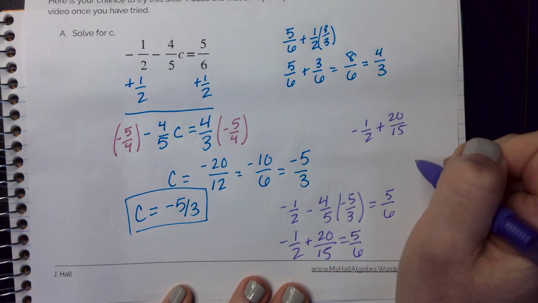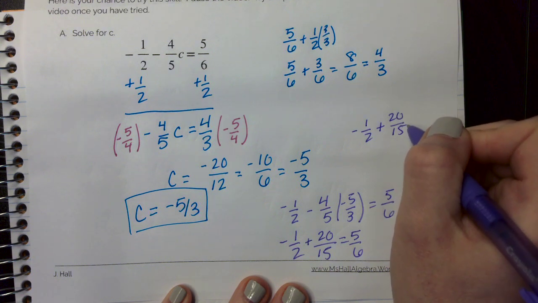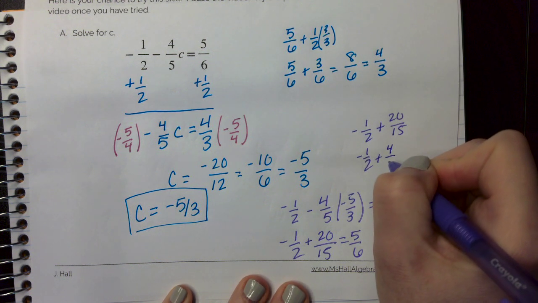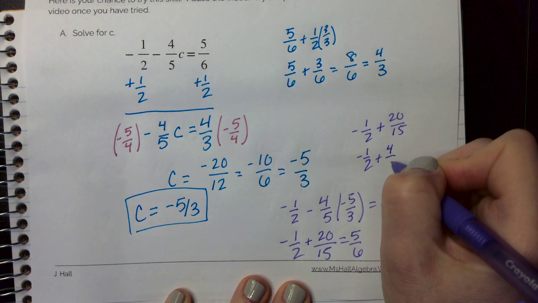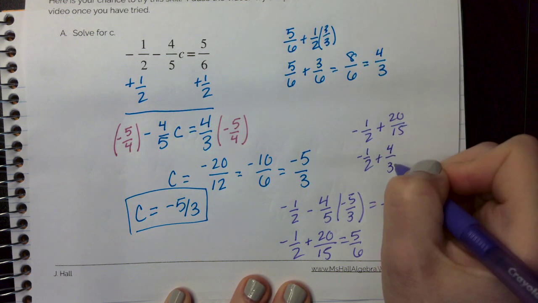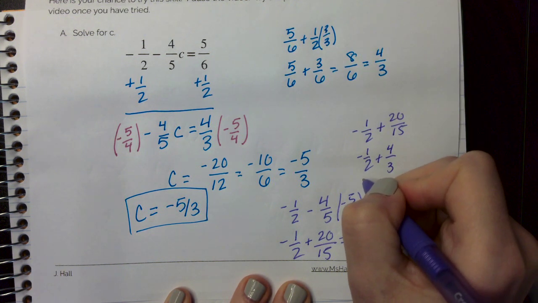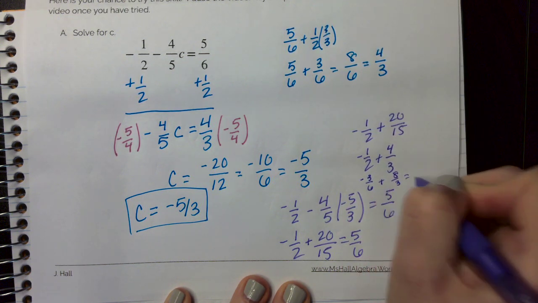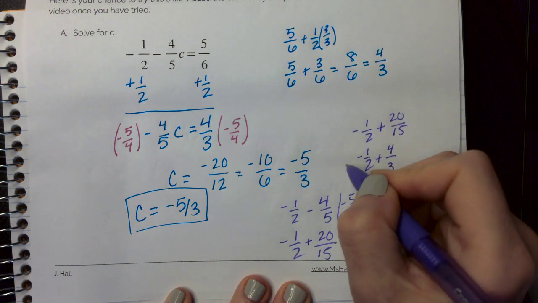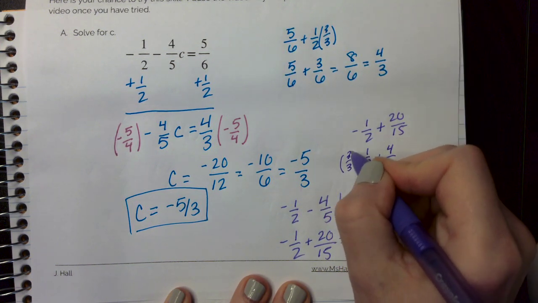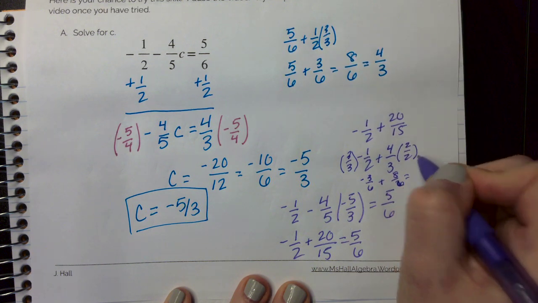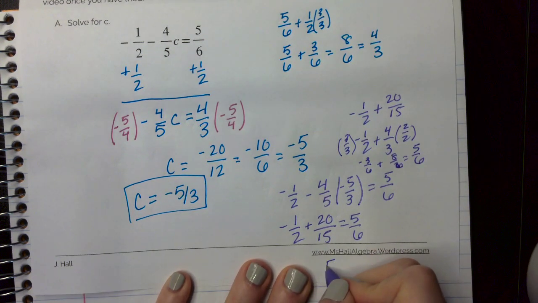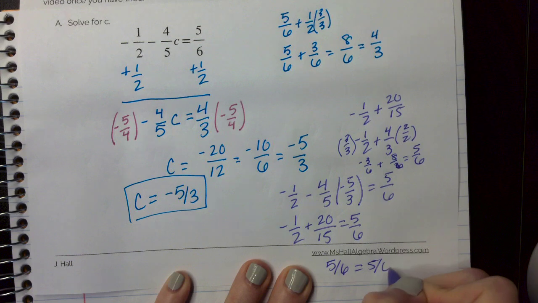20/15. I can certainly reduce this by dividing both by 5, so let me reduce it first. 4/3. Okay, and now I can get a common denominator of 6 here. So negative 3/6 plus 8/3 equals, or 8/6. Right, I multiplied this by 3 over 3, and I multiplied the second fraction by 2 over 2. And then I get 5/6, which is my goal. So I get 5/6 equals 5/6. It checks out.